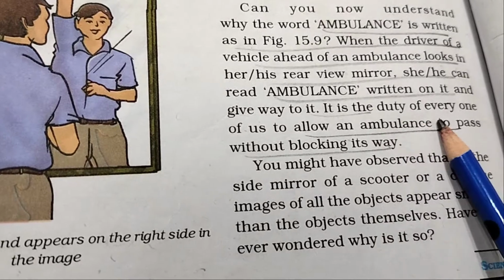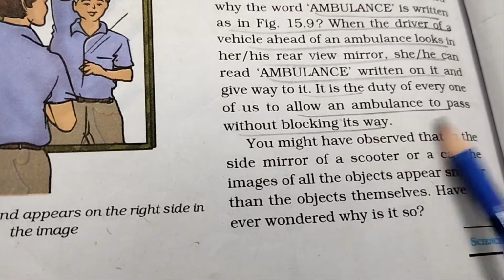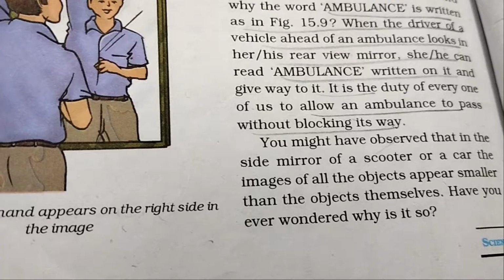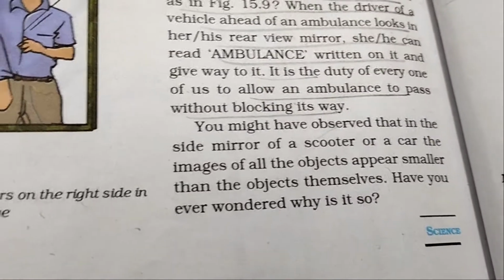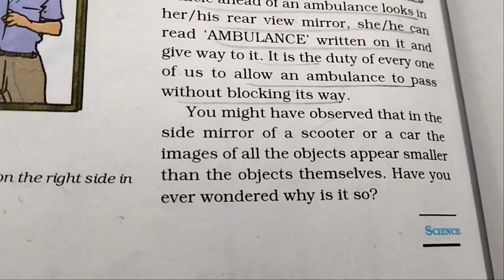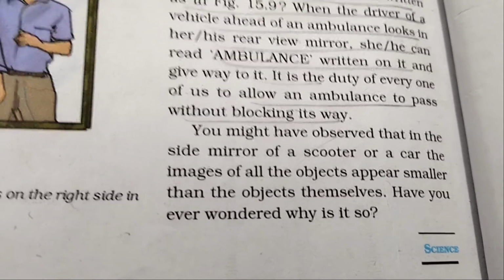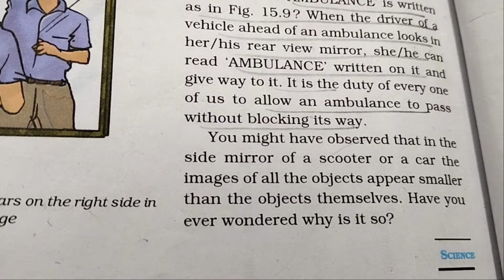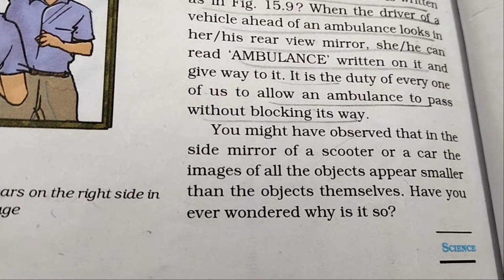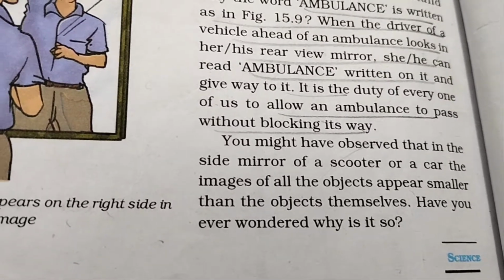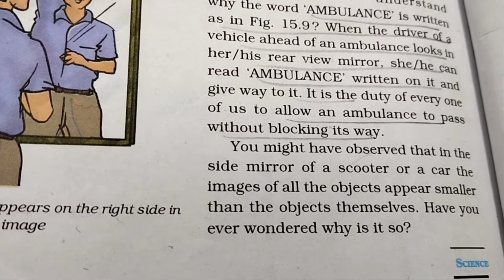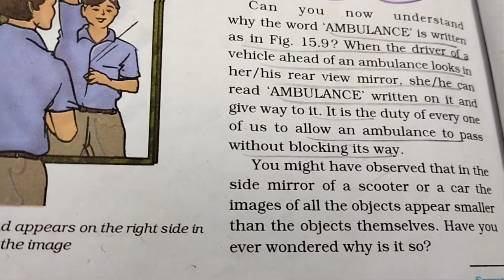Moreover, it is the duty of every one of us to allow an ambulance to pass through without blocking its way. So you might have observed that in a side mirror of a scooter or a car, the images of all the objects appear smaller. उसमें लिखा भी होता है कि जो भी images हैं वो आपके object की comparatively smaller दिखेंगे, जिससे कि आप ज़्यादा larger view observe कर सकें. इसीलिए वो images इस तरीके से use होती हैं कि वो आपको छोटी दिखाई दे.